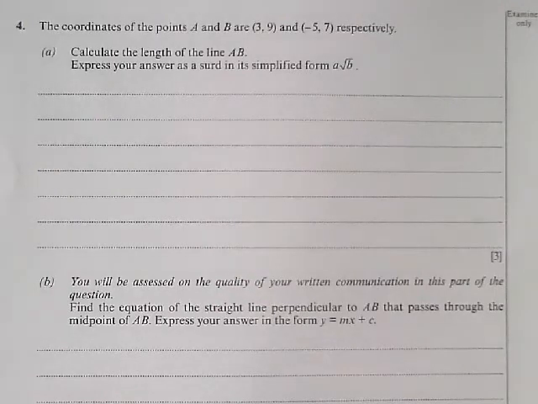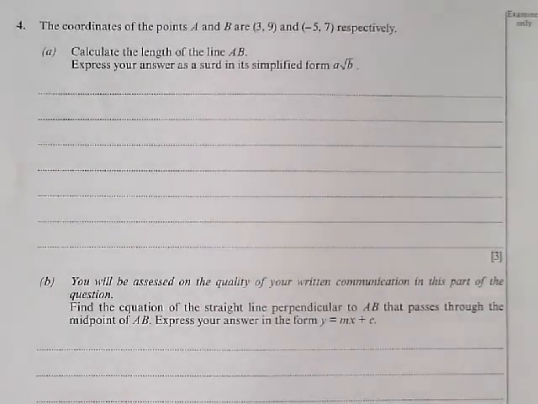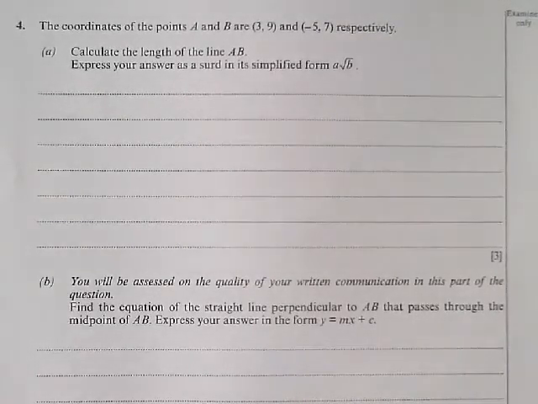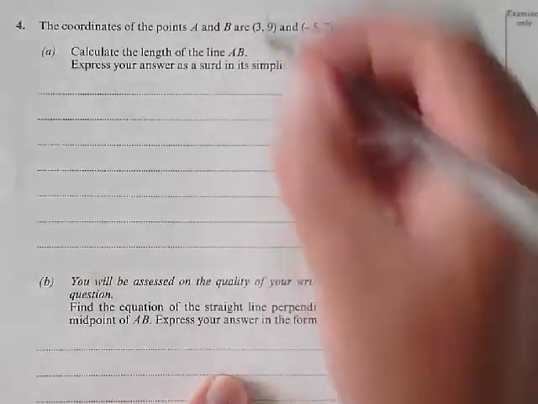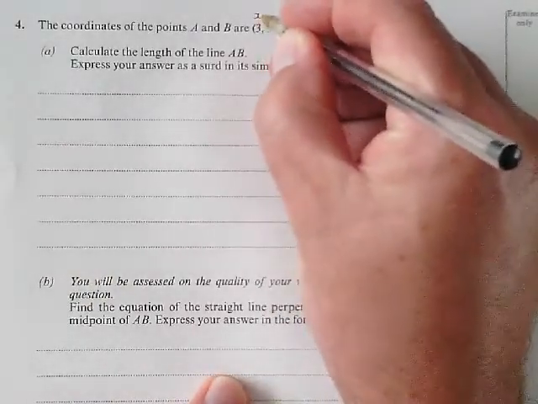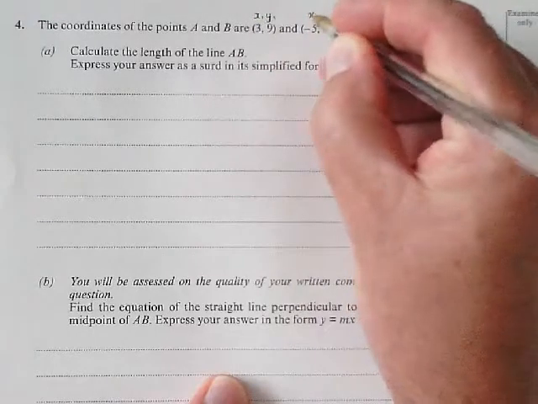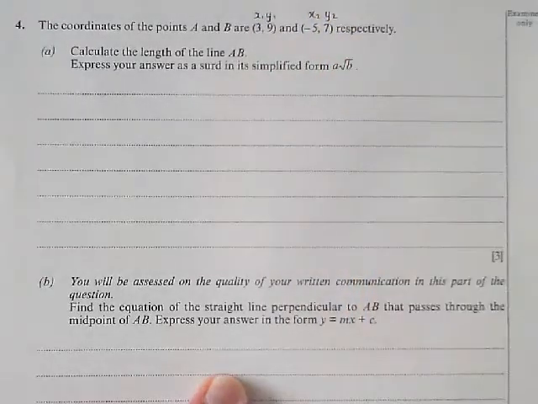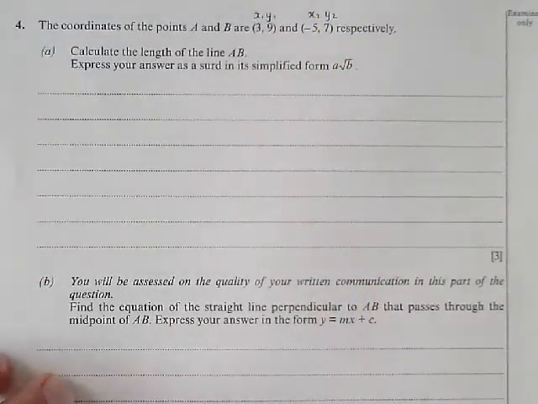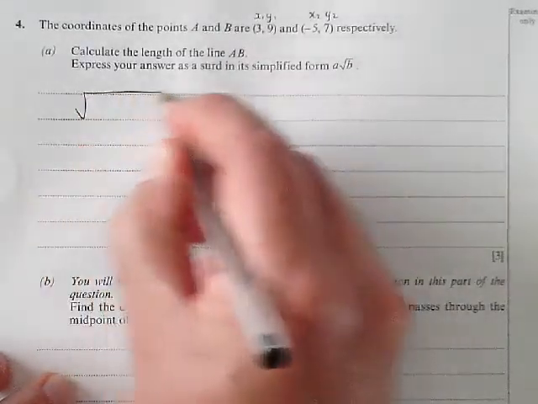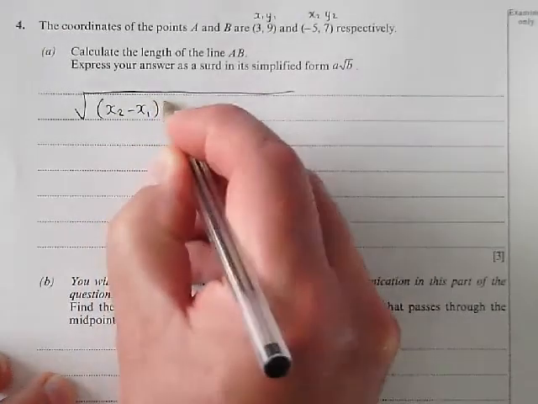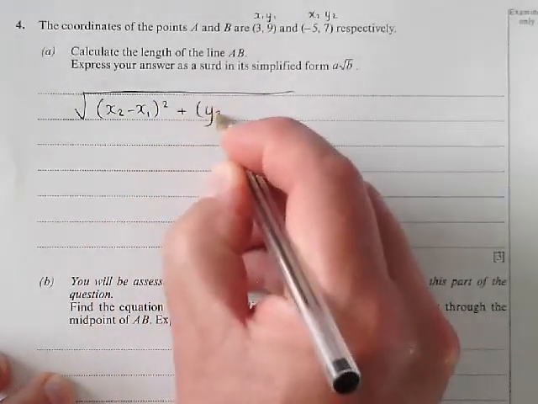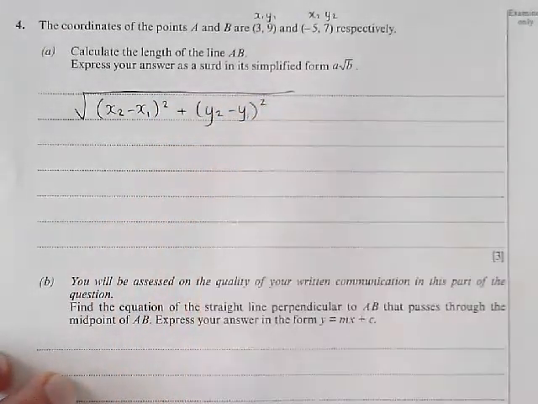So here we have a coordinate geometry question, and part A is asking us to calculate the length of the line AB. Our 2 points A and B are given as coordinates here and here, and I would label them x1, y1, x2, y2. Now the formula for the length of a line is the square root of (x2 minus x1) all squared plus (y2 minus y1) all squared.